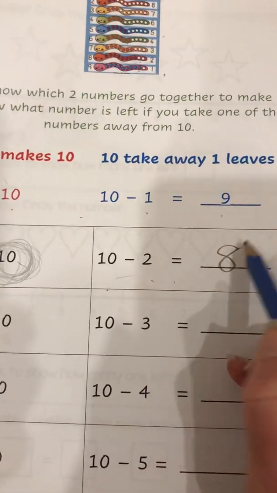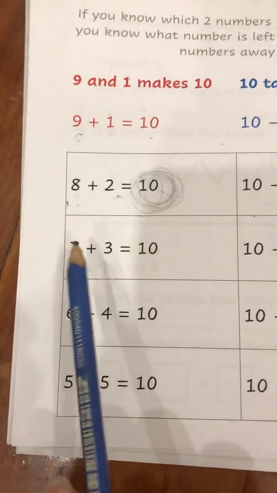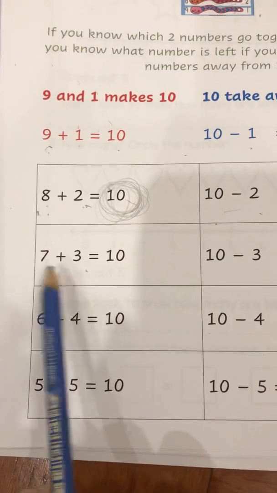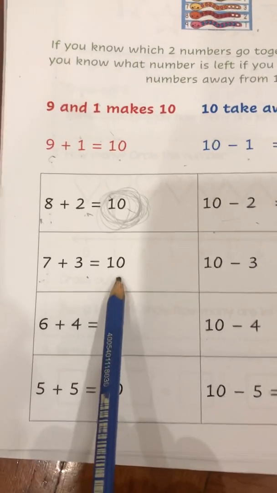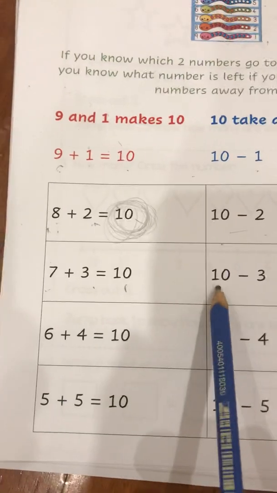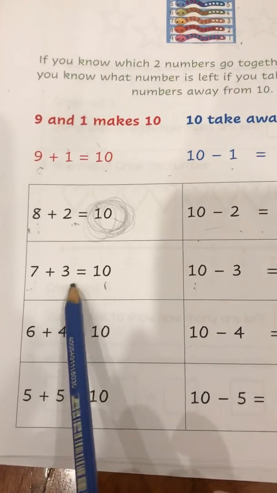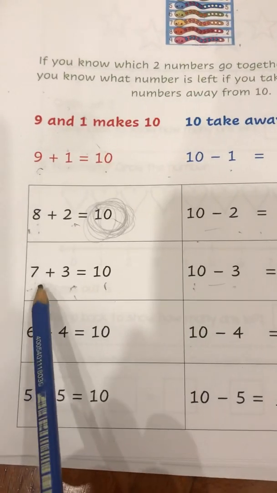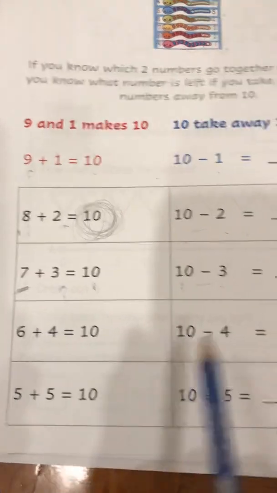So if we have one pile of 7 and one pile of 3 and put them together, we have 10 altogether. So if we've got that 10 and we take that pile of 3 away, take away 3, we have the pile left that had 7 in it.